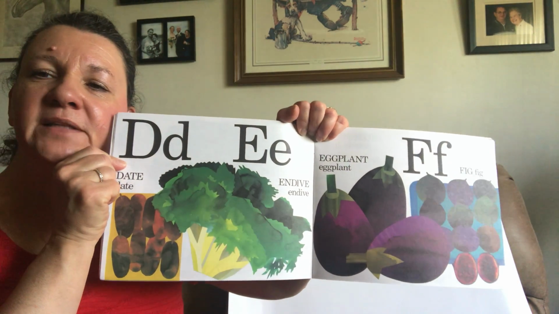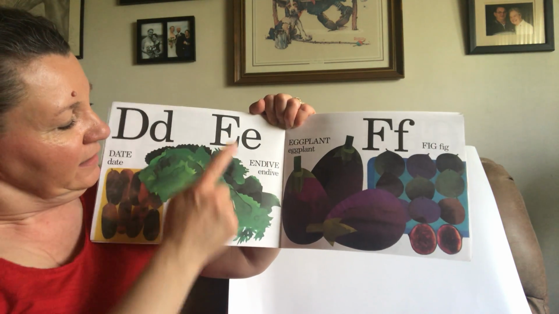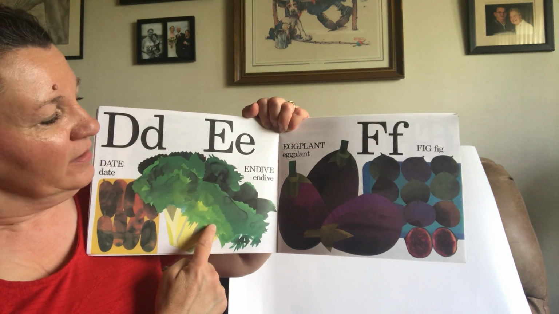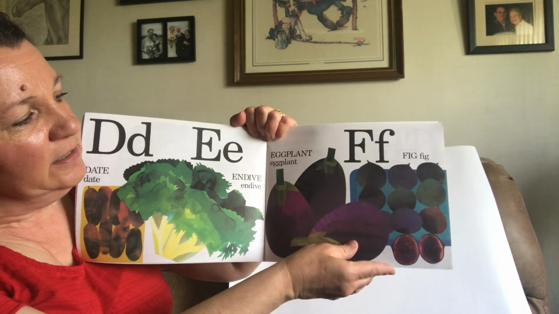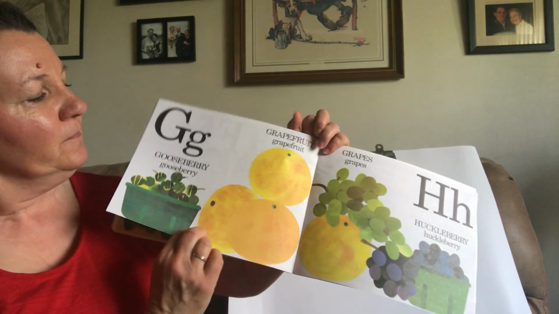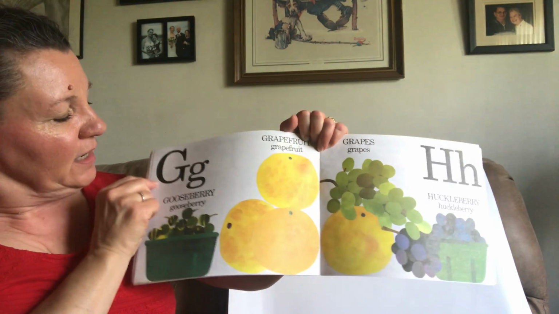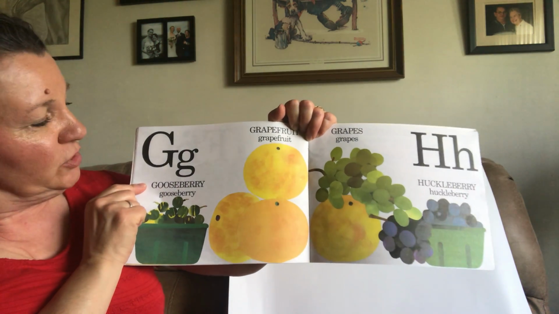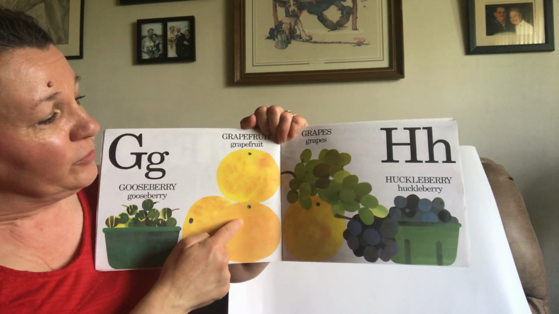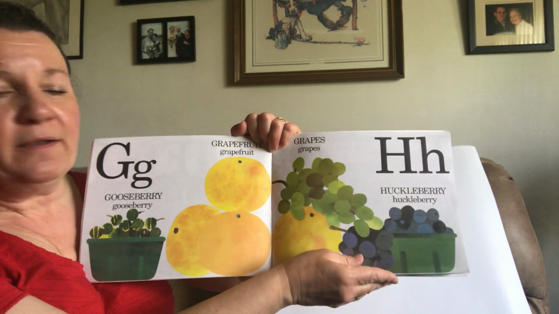Remember that letter? That's the letter D. D is for dates. That's a fruit. And E is for endive, eggplant. Here's the letter F. It's for fig. Remember that letter? That's the letter G. Okay? This is a fancy lowercase g. We don't usually write them that way. G is for gooseberry and grapefruit and grapes. H is for huckleberry.